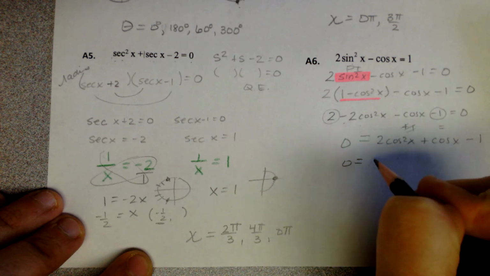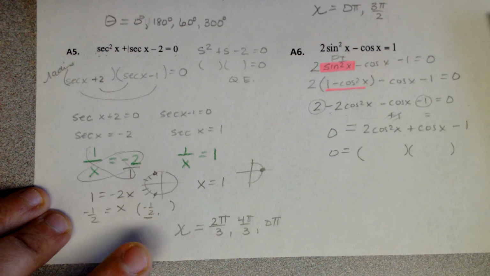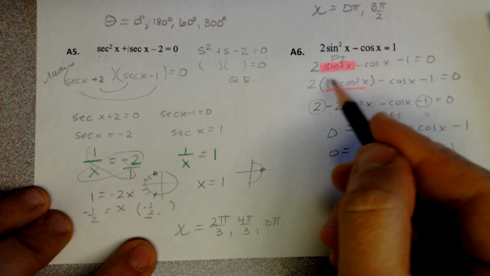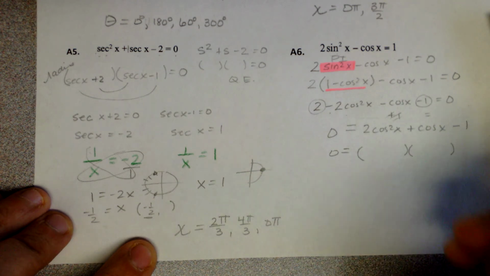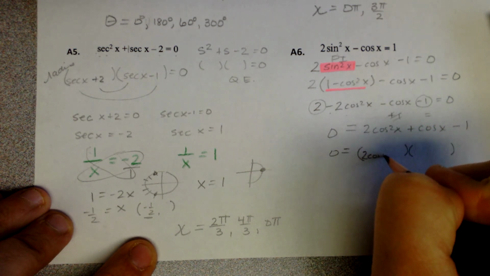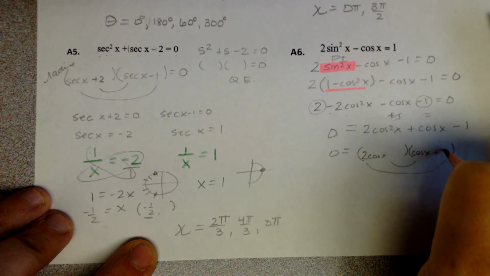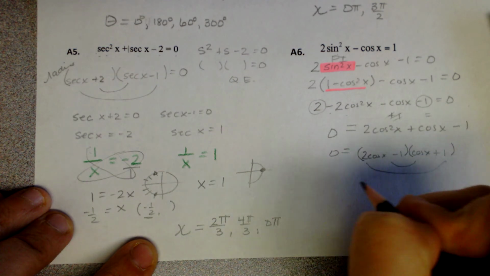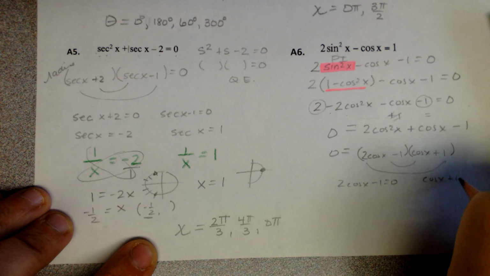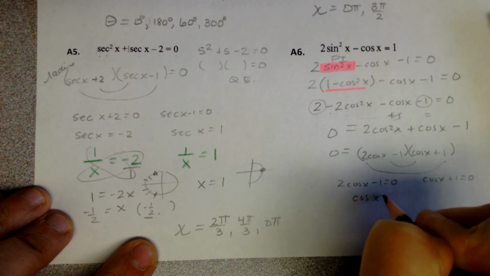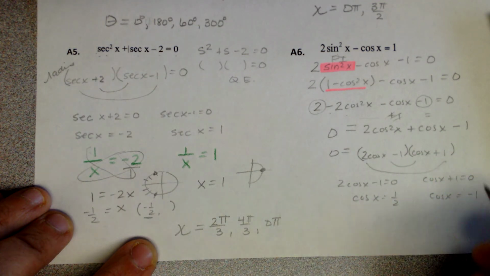From here, I can factor. So now it's starting to get into the same pattern as what I've seen before. I did the legwork up here to get it all into the same trig expressions. 2 cosine x, cosine x. Think of your outer and inner multiplication. Plus 1, minus 1. Set each equal to 0. Cosine x equals 1/2. Cosine x equals negative 1.